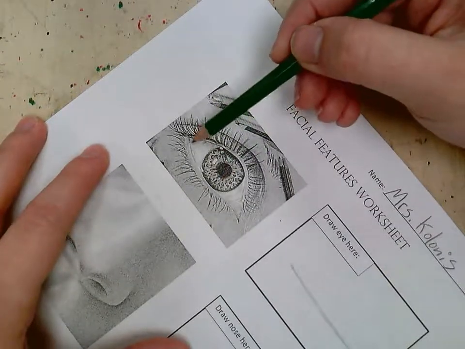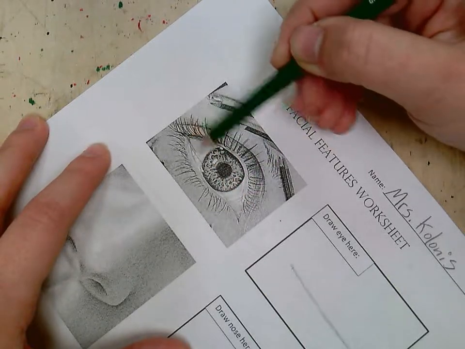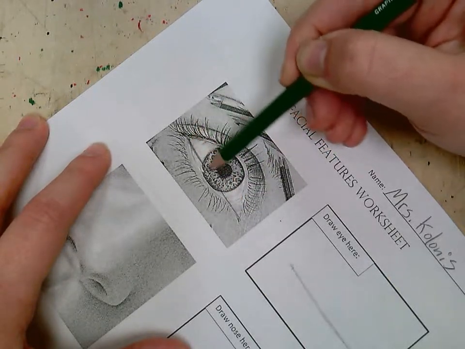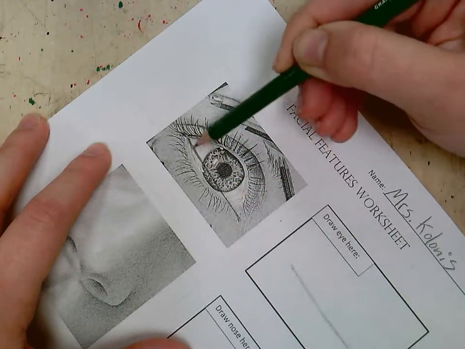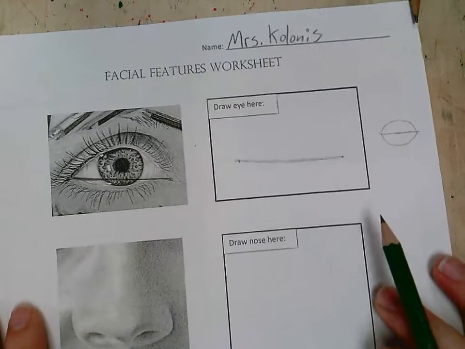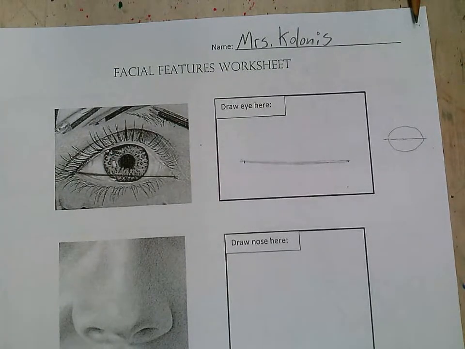I'm going to make that same line on the eyeball so you can see what I'll be talking about. Just put your pencil down when you are done drawing that line so I can see who is finished. Alright, still waiting on a few people.